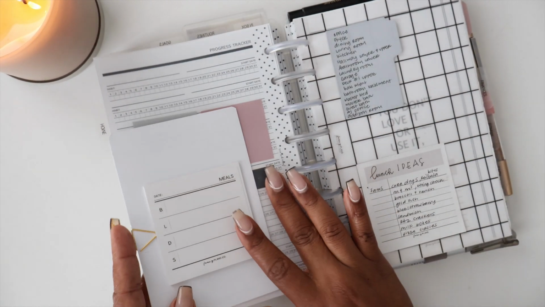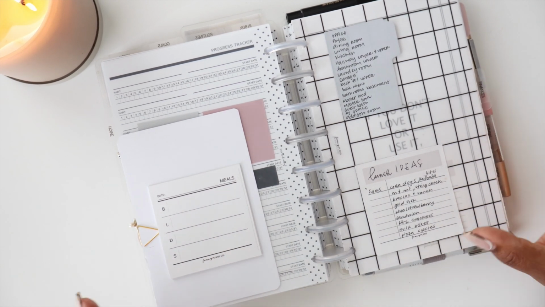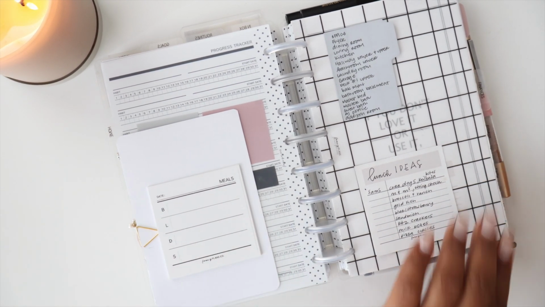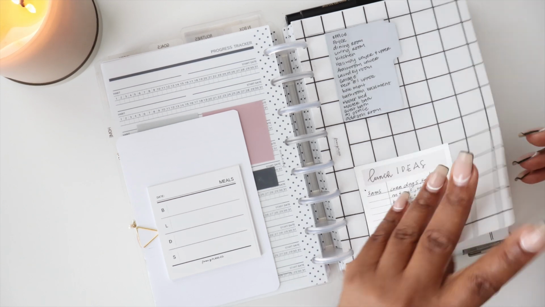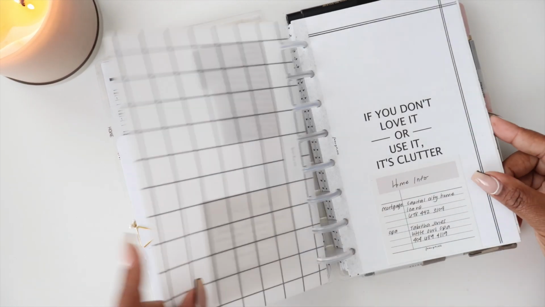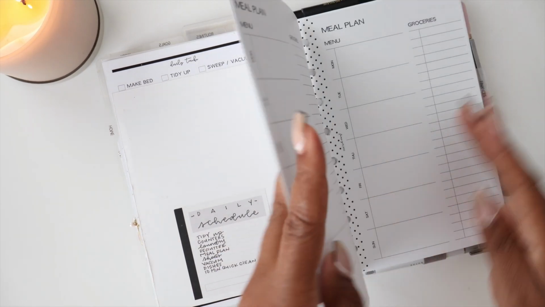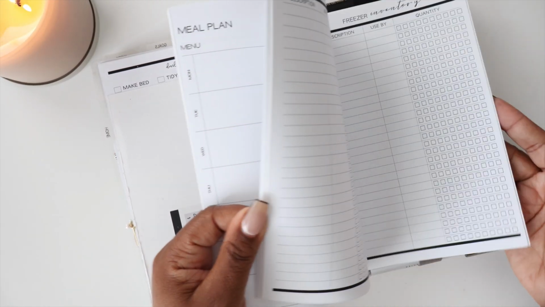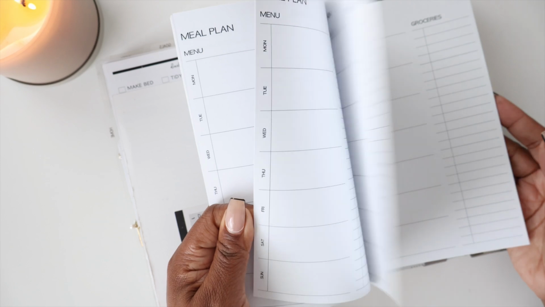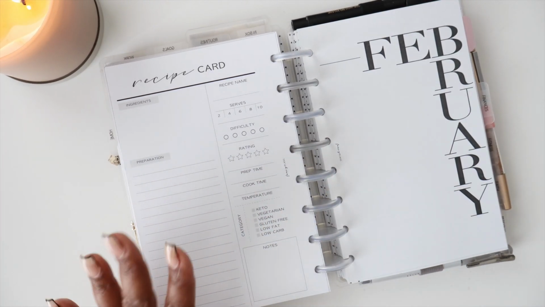Then I have home. You could put things like cleaning, meal planning. This is everything encompassing our home, our household. And it's probably one of the more bulkier sections of my planner. So I just have like cleaning, decluttering. I've got the meal plan. I've got a cleaning routine. So those are all things that you want to add to your home section if you decide to create a home section, and that way you can track recipes.